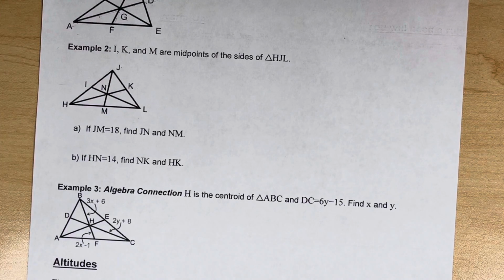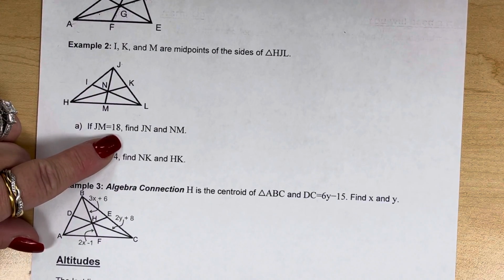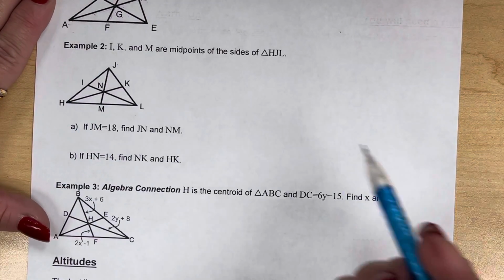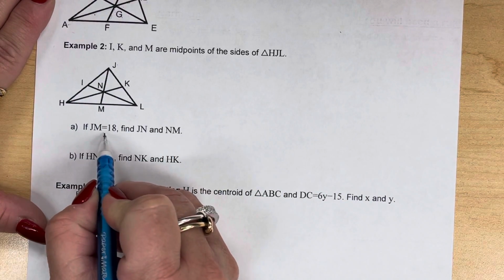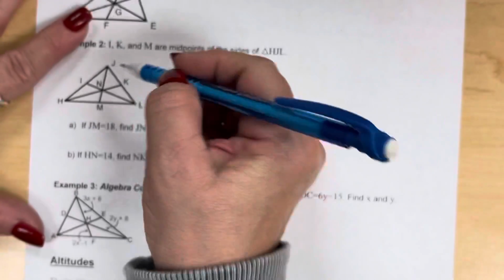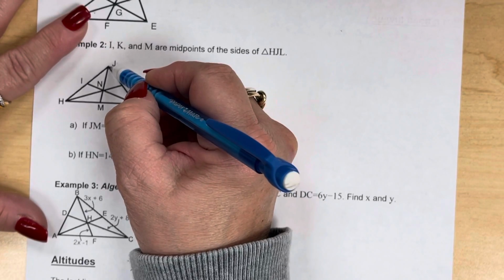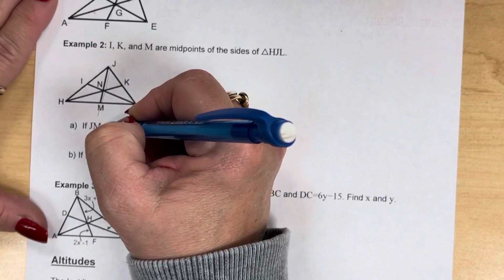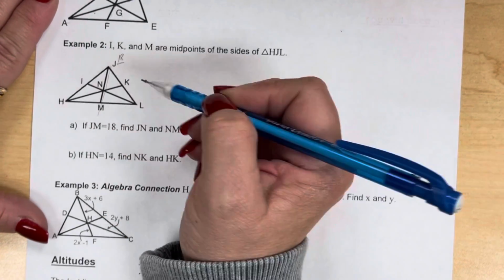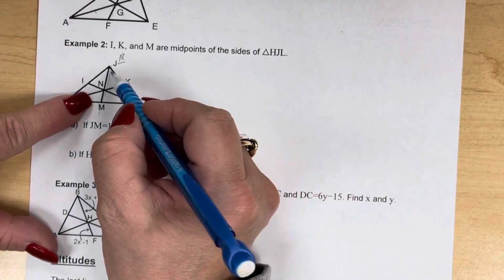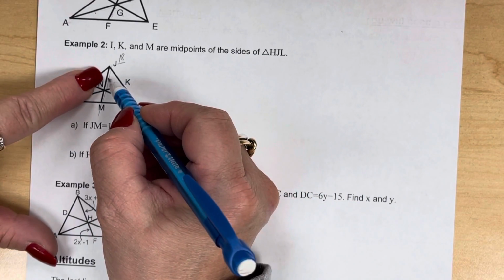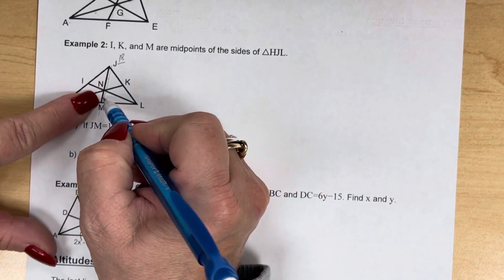All right, so let's take a look at this one now. I'm going to lightly sketch when they give me a measurement, okay, just to kind of help us. All right, so it says if JM equals 18. So JM, that's that whole line is 18, okay? They want me to find JN, this part, and they want me to find NM.